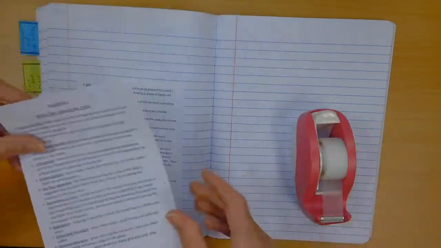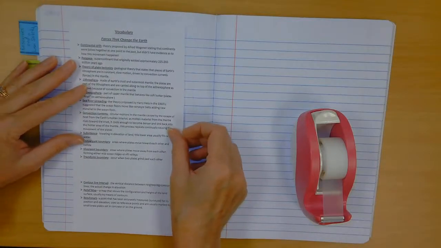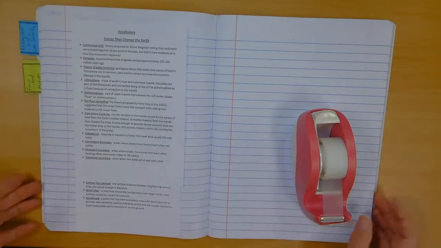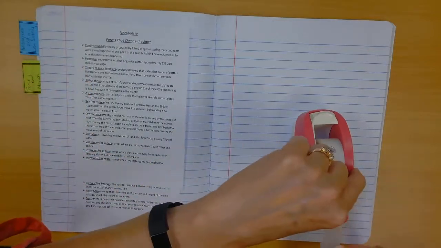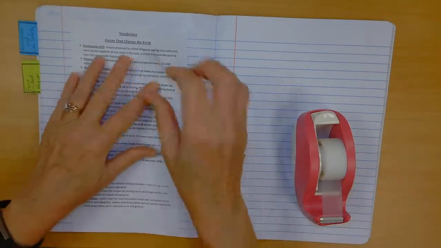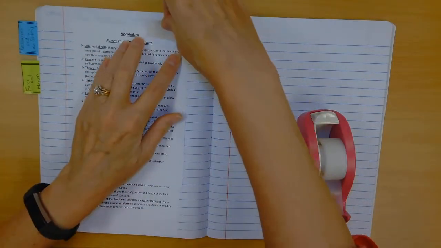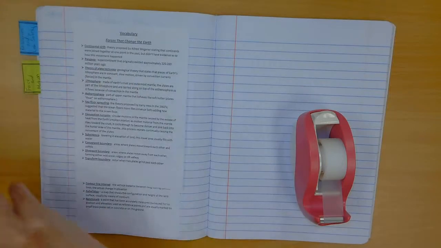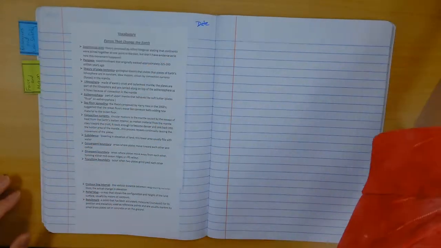And then I'm going to take the one that has the title on it, and it will go on top. And since it has a title, you don't have to write it again. So then that one will go on there. And I'm going to tape it across the top, make a flap. And then of course don't forget the date up there.